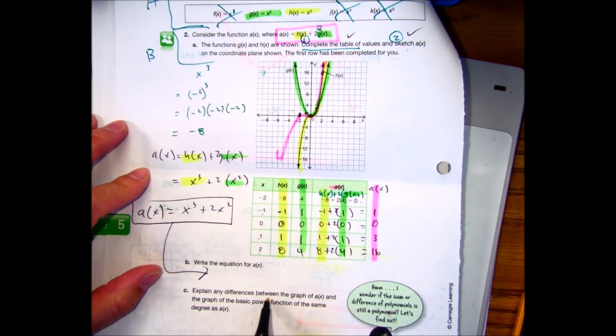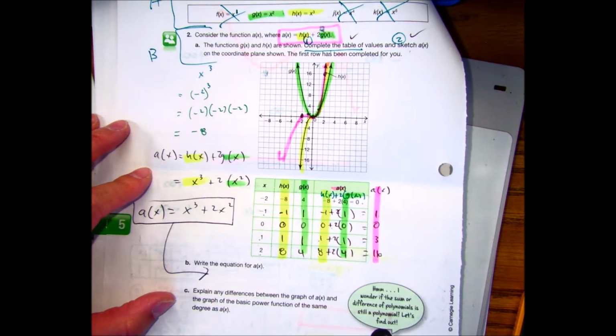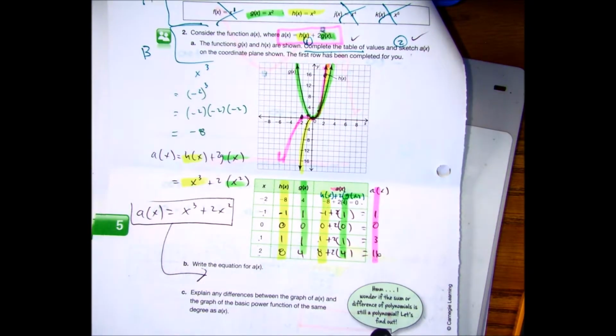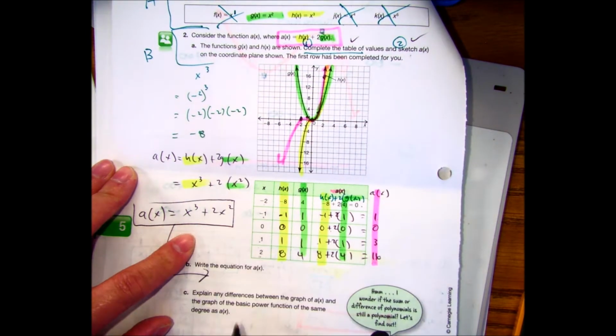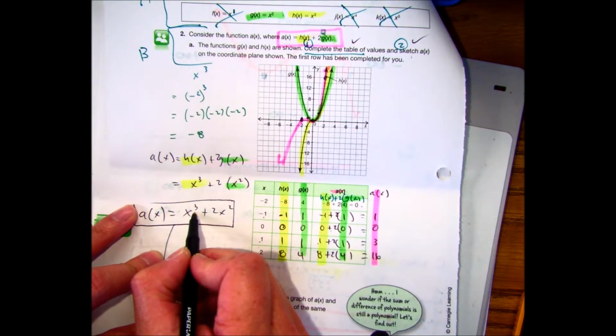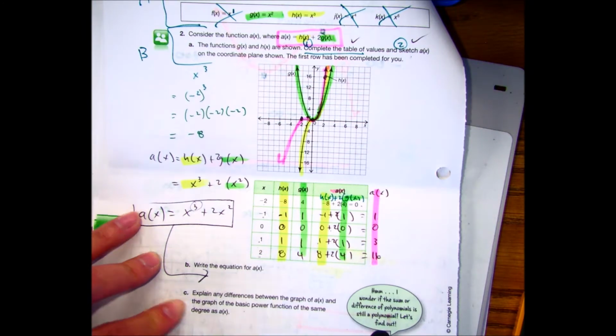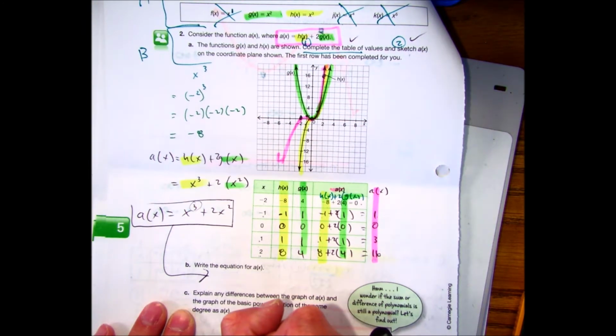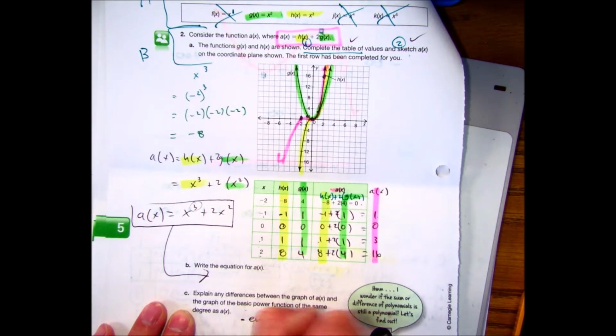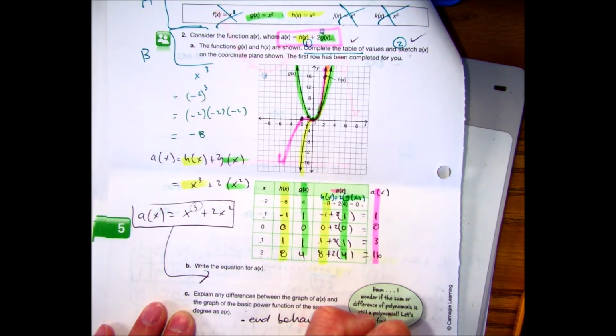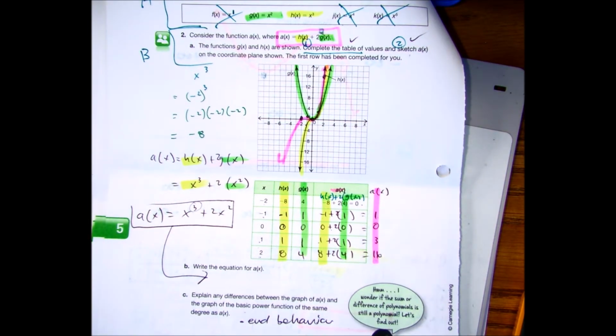Explain any differences between the graph of a of x and the graph of the basic power function of the same degree as a of x. So I'm looking at this as transformed, right? Something's happened to it, and this is a cubic function. So we can talk about end behavior. Starting up, starting down, ending up.